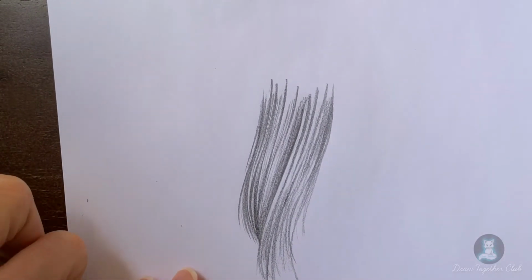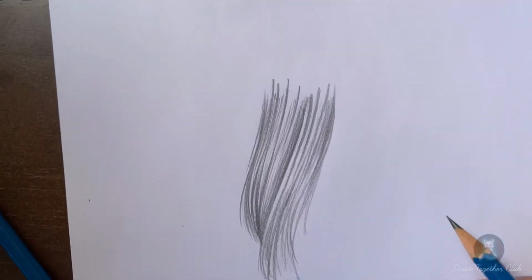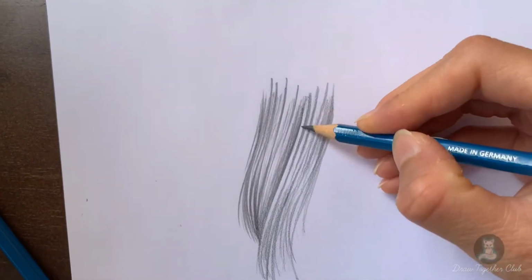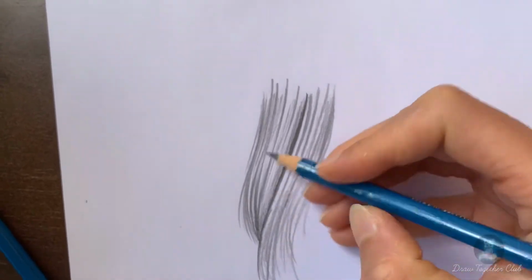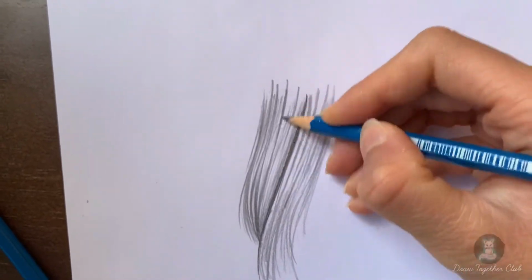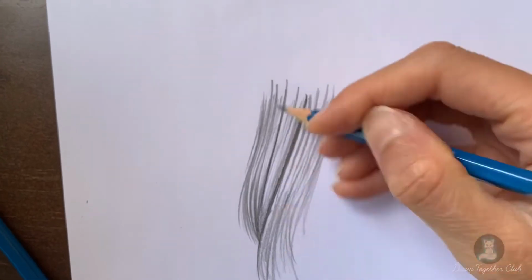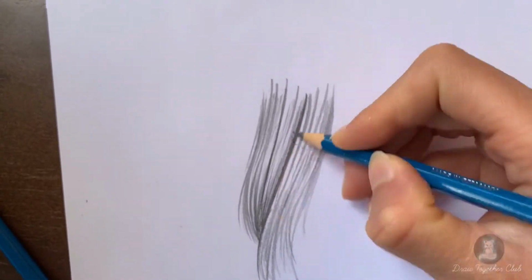You can switch over to a different pencil, or even a sharpened pencil, or you can just put a lot more pressure, and you can add even more definition. So the more you go over, the more time you spend, the more detailed the hair is going to look.